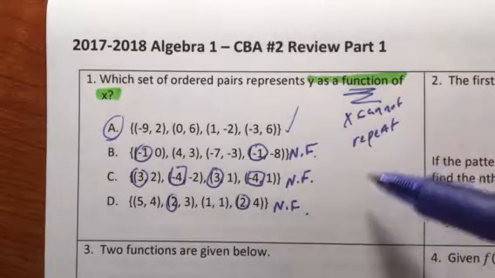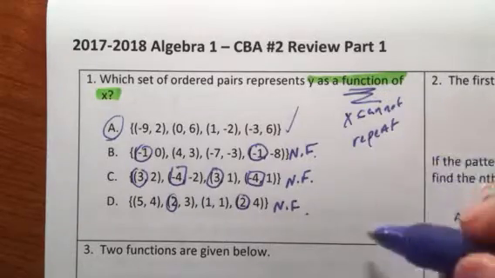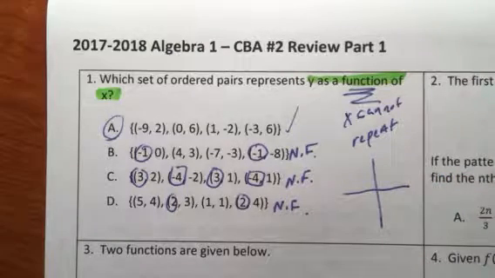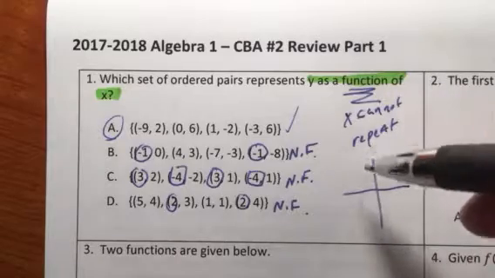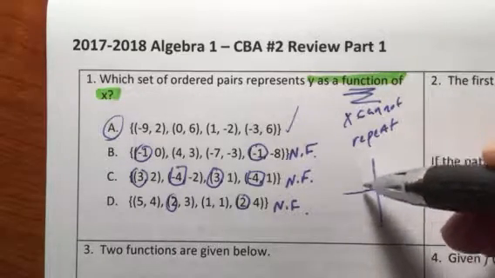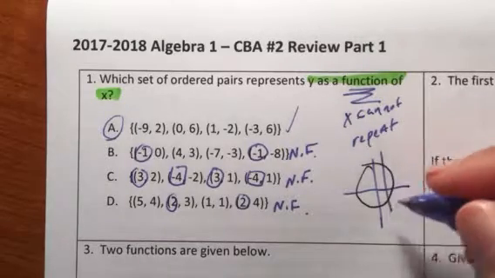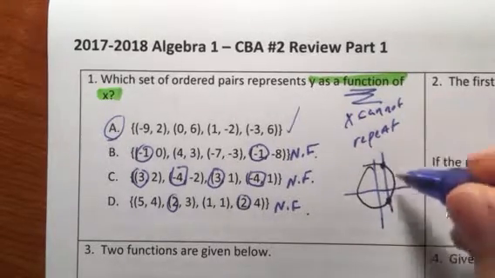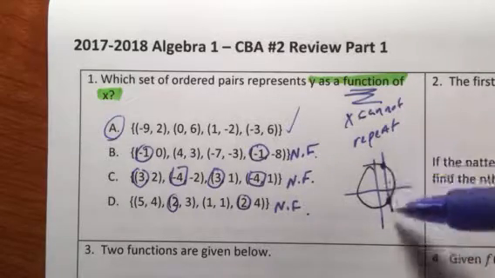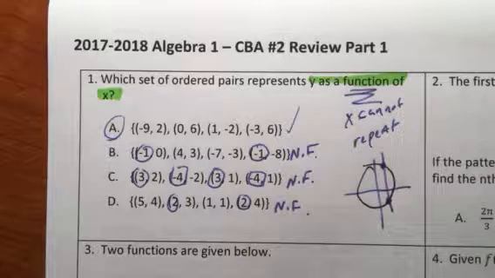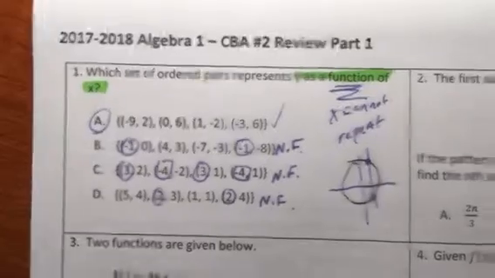And another one that you could see is the vertical line test, where it gives you a graph, and you have to test whether it's a function or not. So let's say you're given a circle. If you draw a vertical line here and here, that doesn't pass the vertical line test because it touches twice. So that's a little bit more than this question's asking, but I'm just giving you a refresher about how you can test it when you're given a graph.